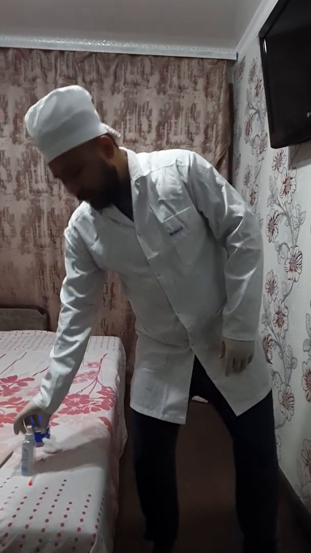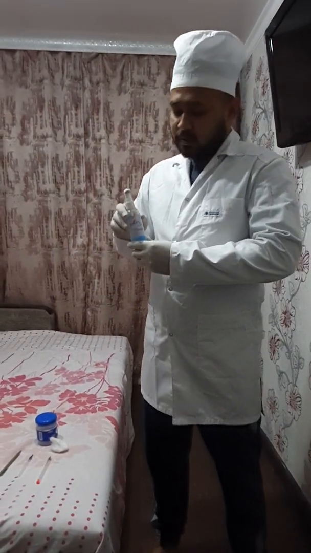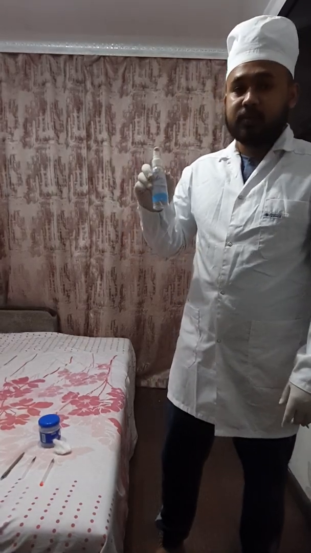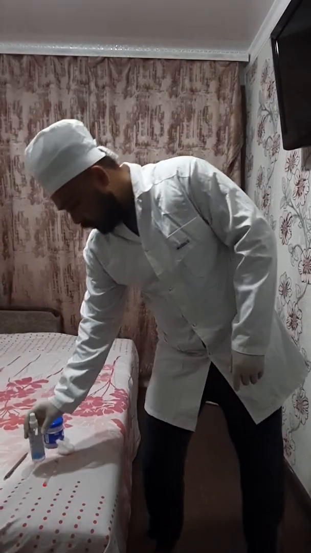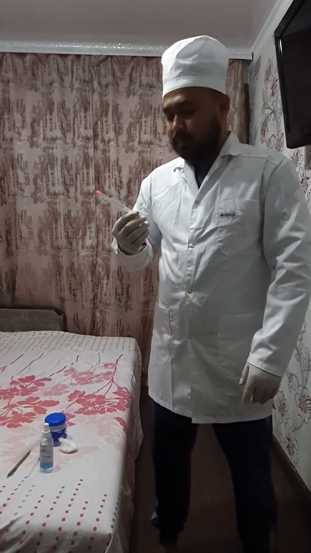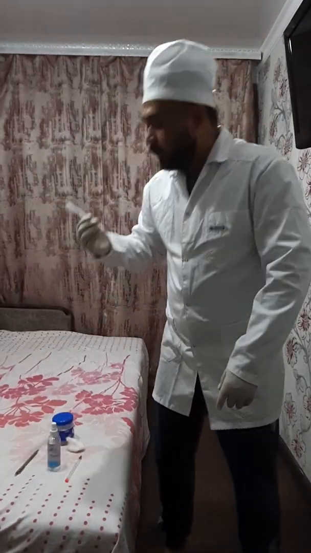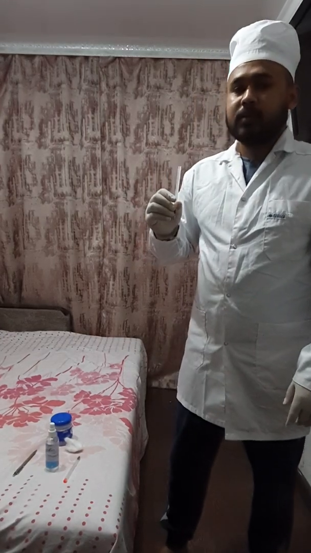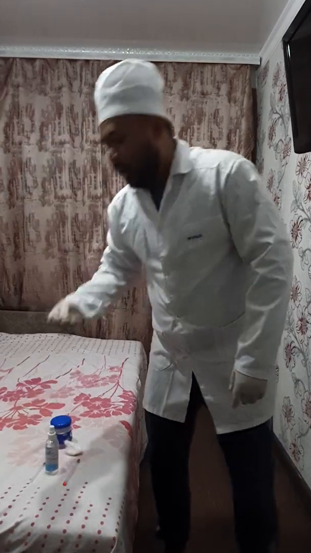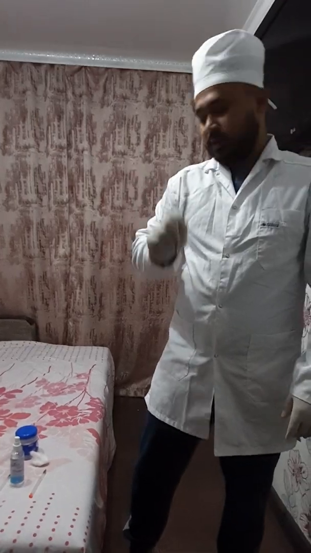So basically we need a CSF collecting tube in which we will keep that CSF for investigation, and we need an injection basically to apply anesthesia to the lumbar area, and we need a manometer to detect the opening pressure of CSF, and the CSF obtaining needle which will penetrate through the lumbar region into the patient's spine, and will obtain the CSF.